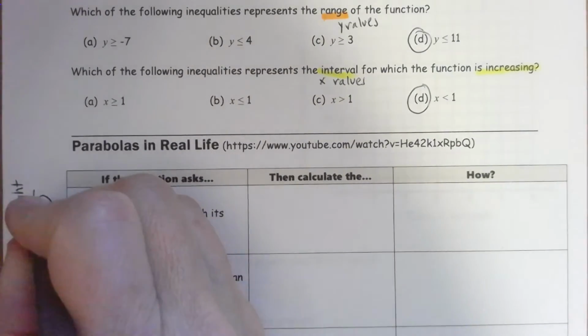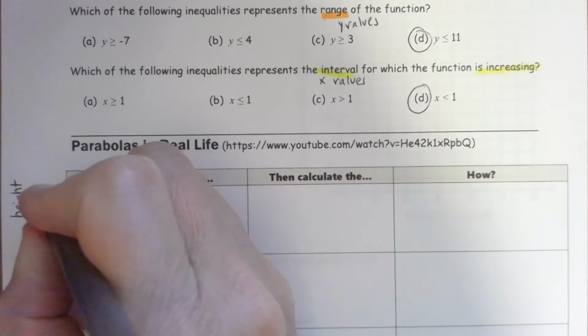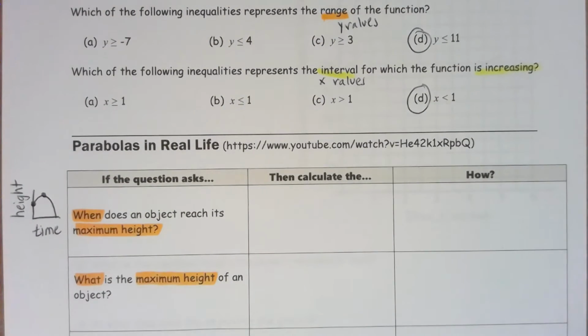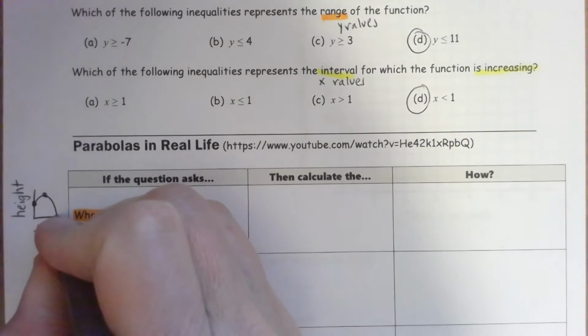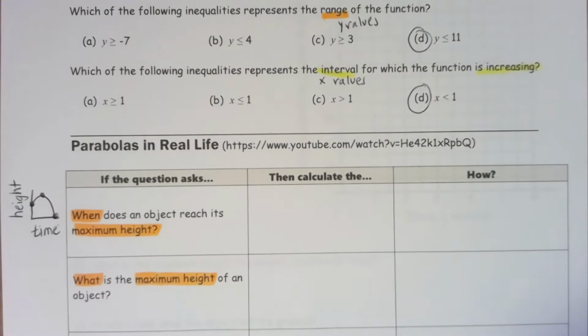We're either going to talk about our y-intercept, the initial height. We're going to talk about our vertex. When is it the highest it's going to go, and what is the highest amount? And then finally, we're going to look at the roots or the zeros of the object. When does it hit the ground?